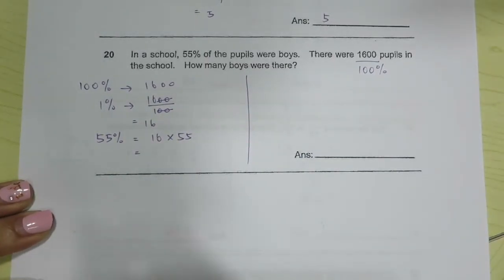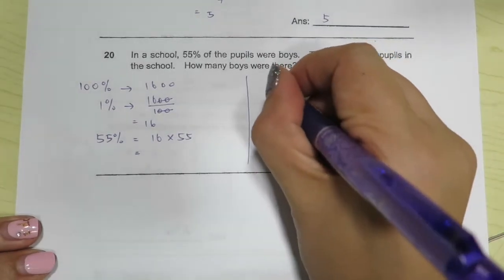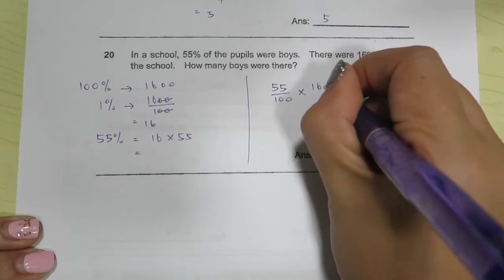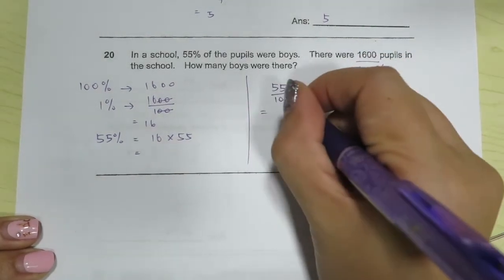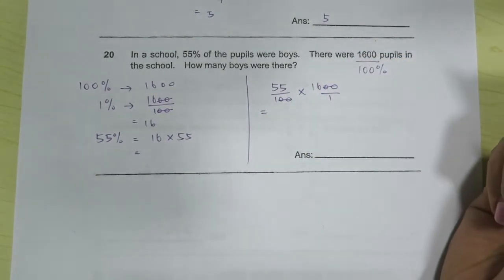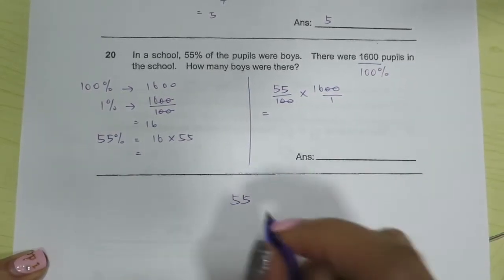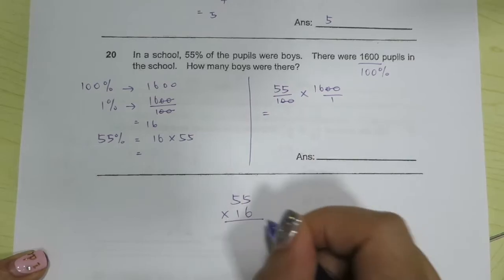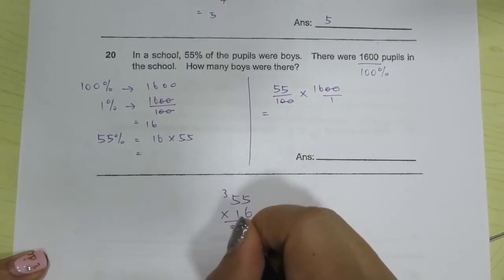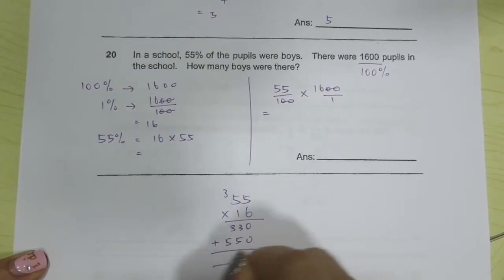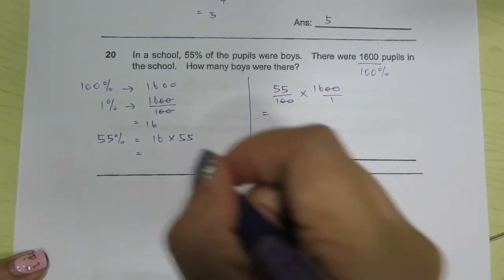Otherwise, we can also simply do 55% of the pupils, like that. Same thing, you still got to sort out what is 55 times 16. So, multiplication.